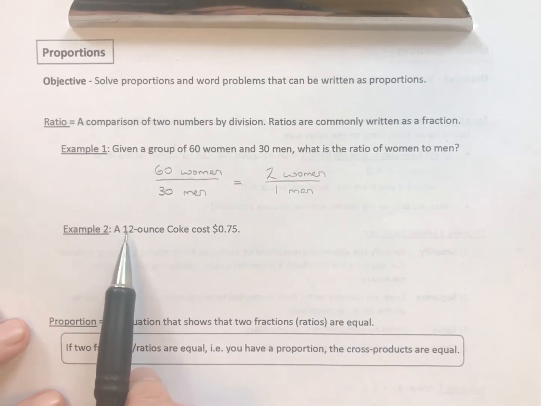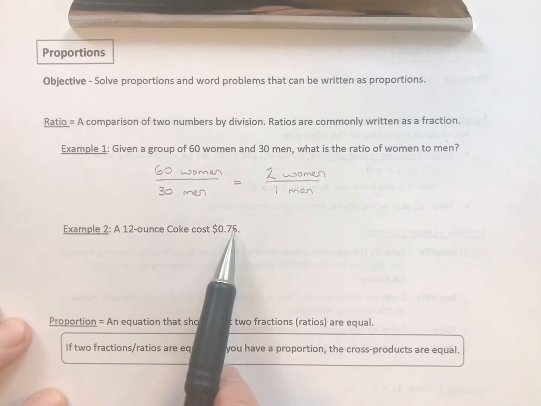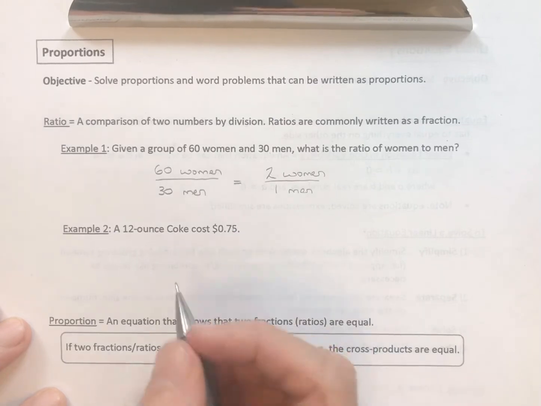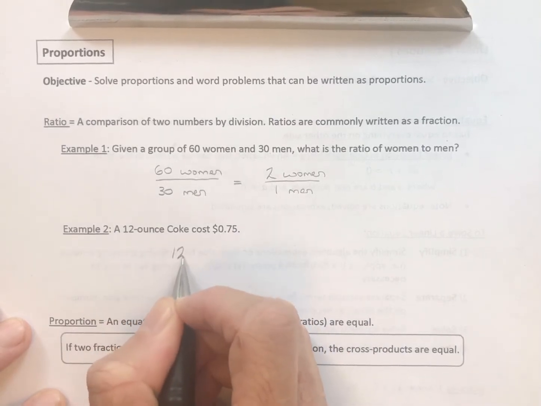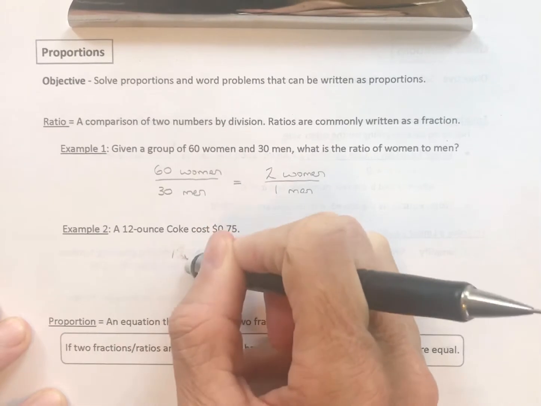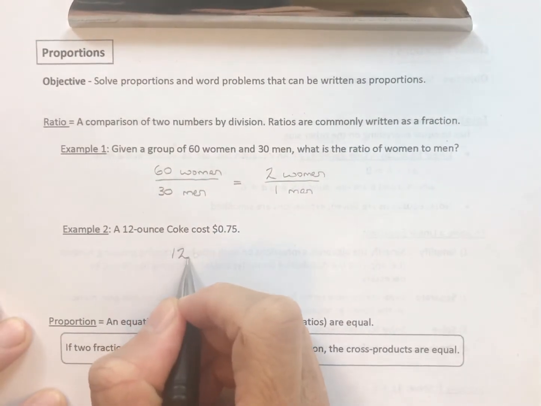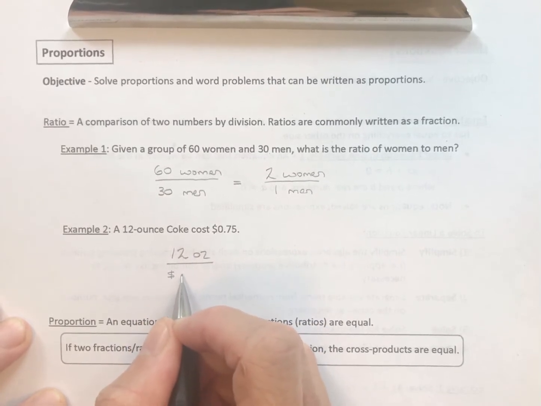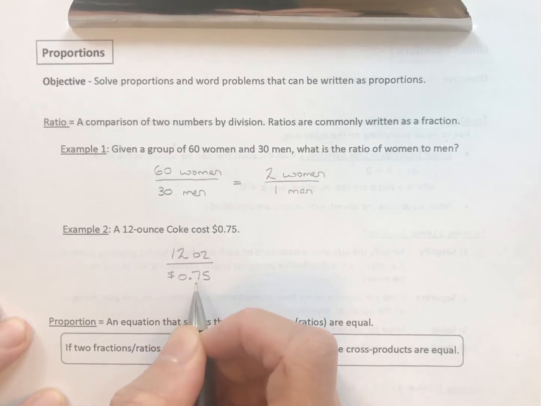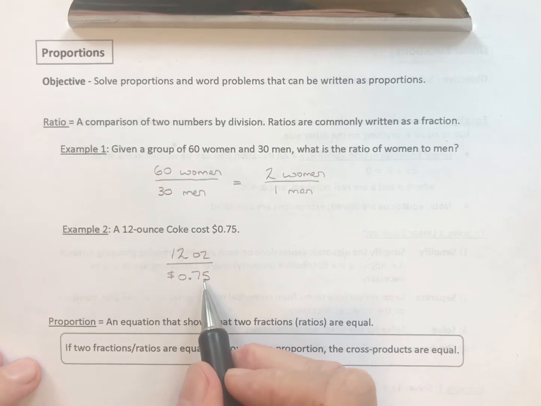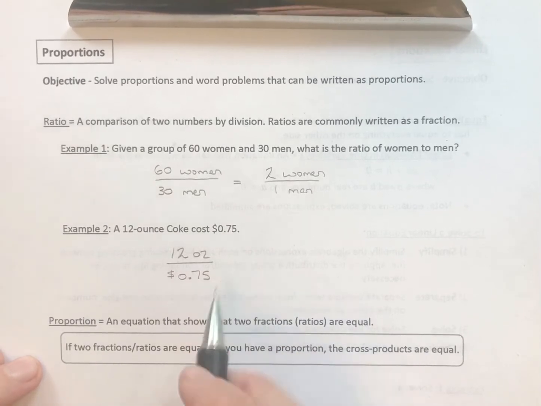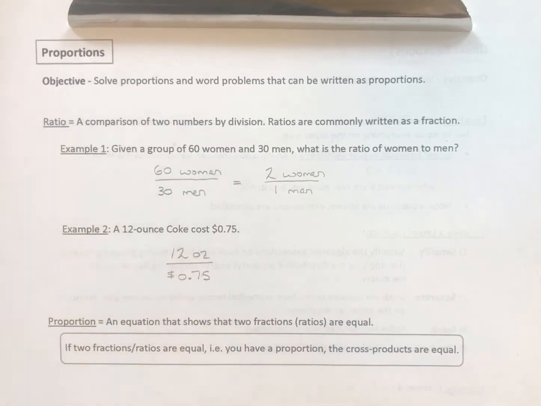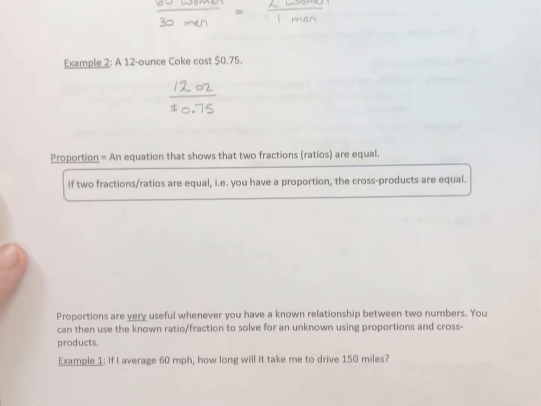Okay, here's an example in which we have different units. In this case, we have ounces and we have dollars. A 12-ounce Coke costs 75 cents. And so we can write this one, a 12-ounce Coke, and it is equal to, it costs 75 cents or 3/4 of a dollar. So again, there's my ratio. A 12-ounce Coke is 75 cents. Okay, so now we know what a ratio is.